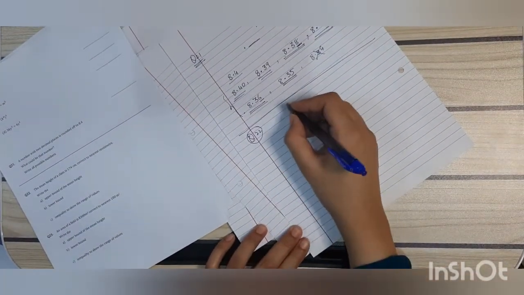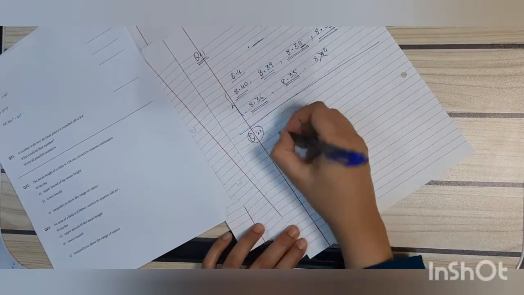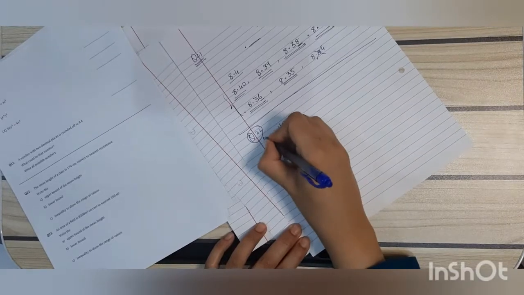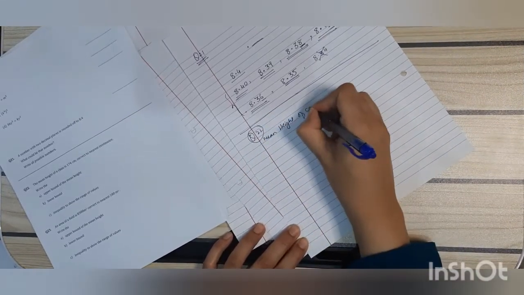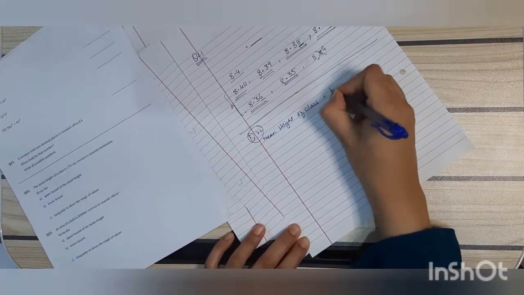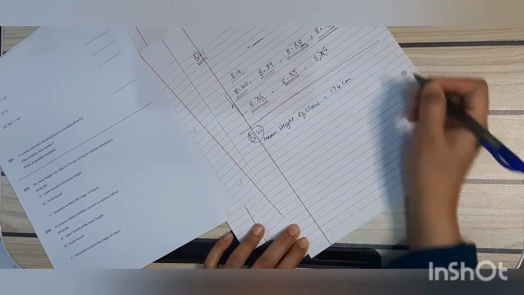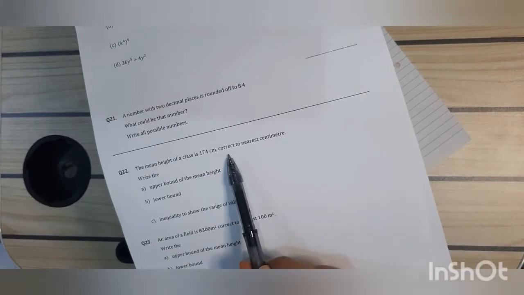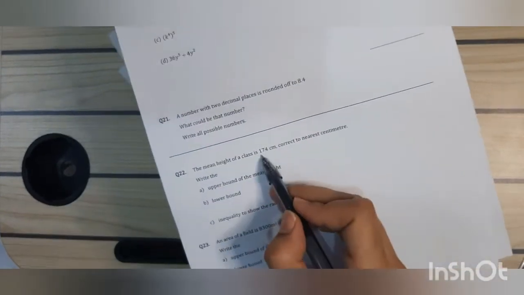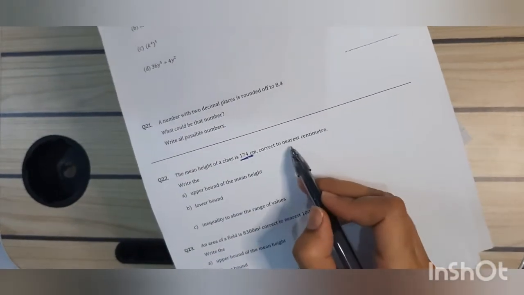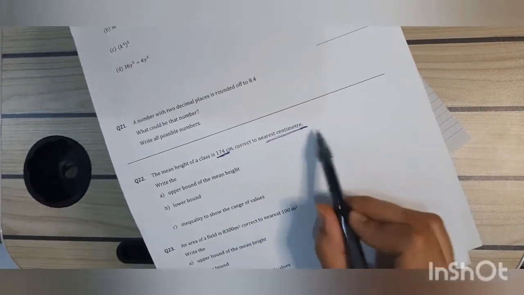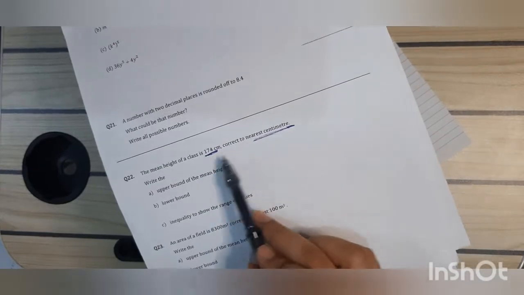They have given the mean height of the class, which is 174 centimeters. The thing to consider is correct to the nearest centimeter. Here they have given it in centimeters and asked for the nearest centimeter. It means it's rounding to a whole number.